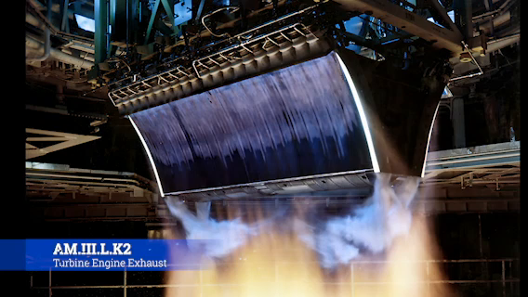Now, at ground level, you're at sea level. You're at 14.7 pounds per square inch of air pressure on everything. That means that the exhaust from your rocket engine is going to be constrained by 14.7 pounds per square inch worth of pressure all around the cone. But as you go up, that air pressure starts to drop off.